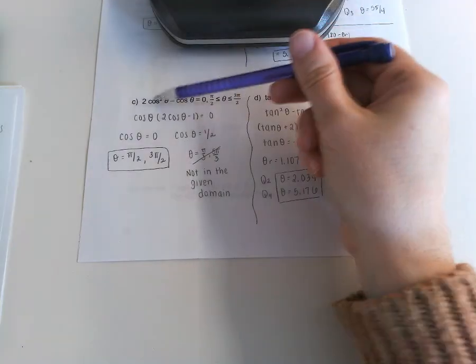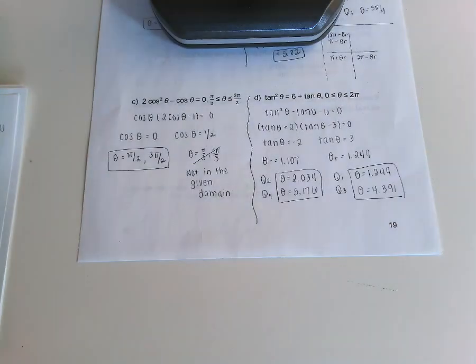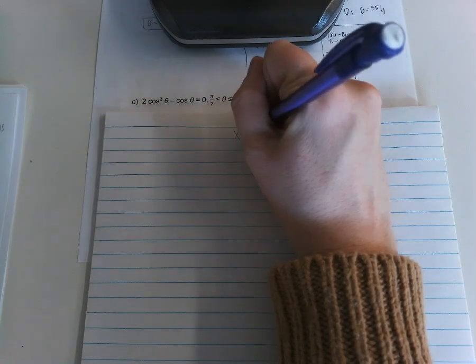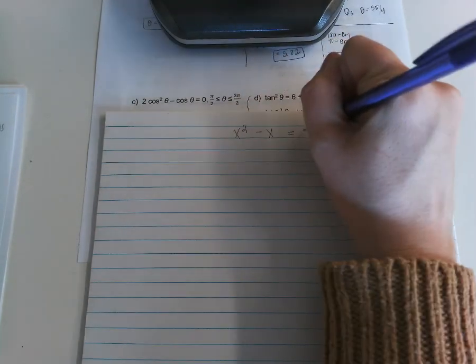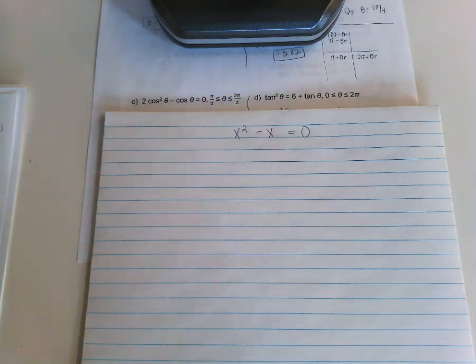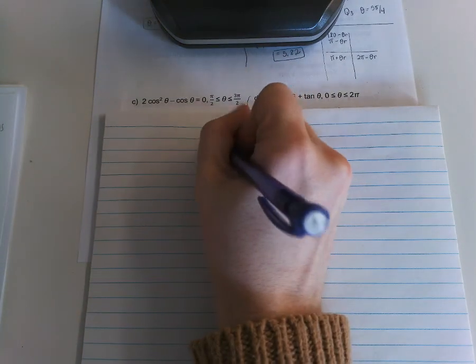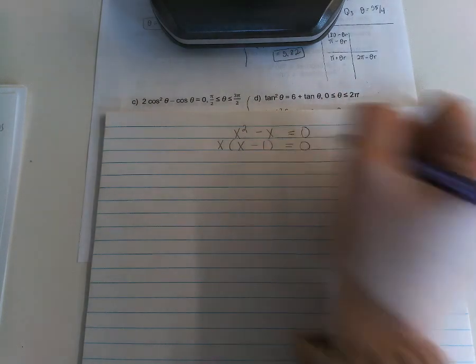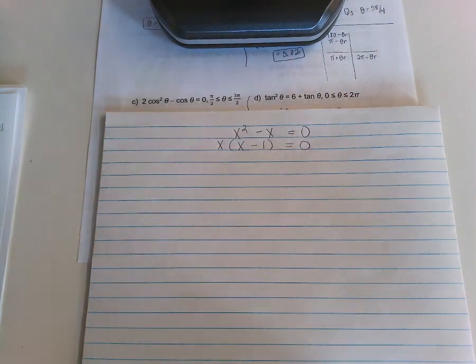Similarly to how you would factor something like x squared minus x equals 0, where you would just take out a common factor of x to get x times x minus 1, that's what we're going to do here.